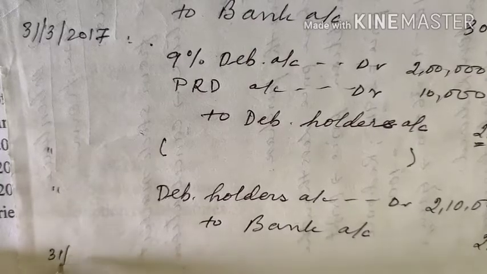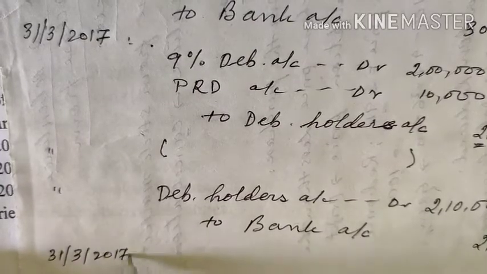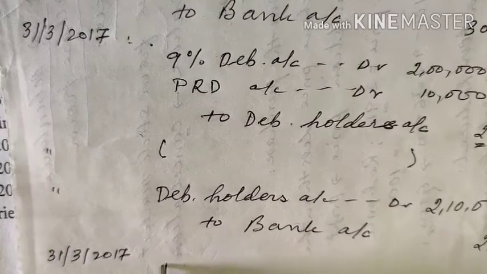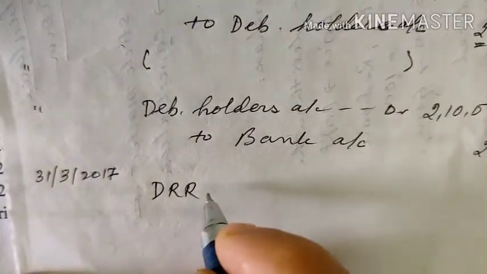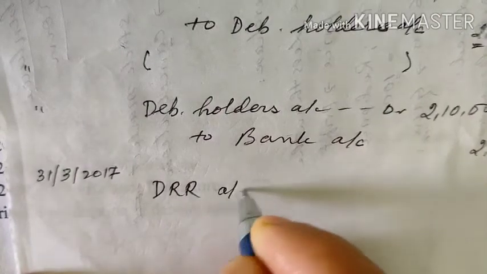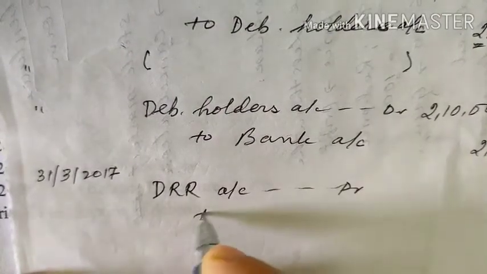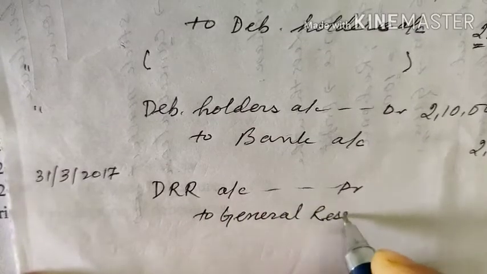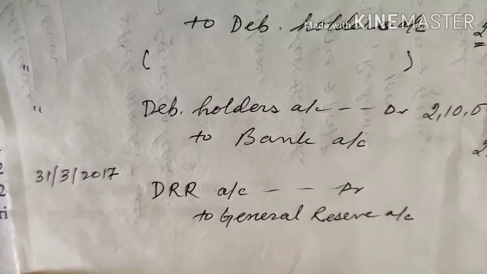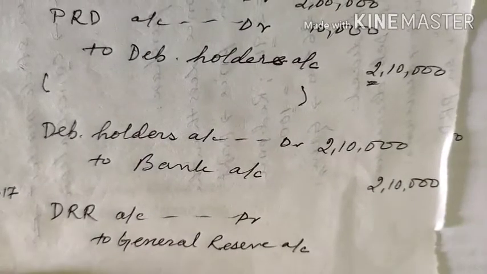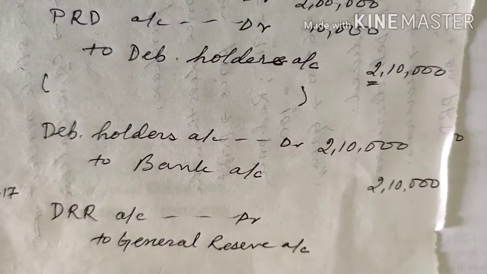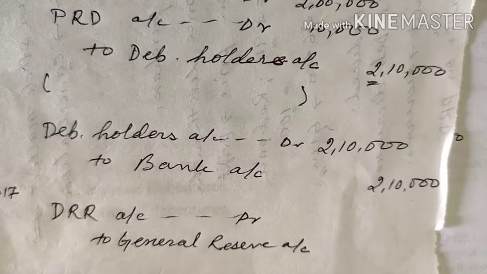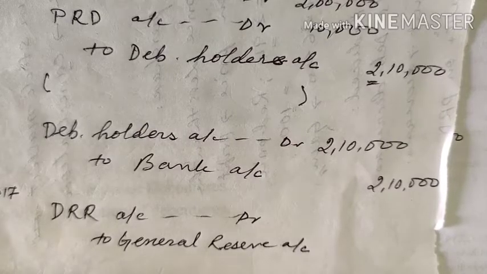So again, 31/3/2017. What is transfer? DRR is transferred. So DRR account debit to general reserve account. Now what is the amount to be transferred? Here the amount transferred should be the proportionate amount. Now what is the meaning of proportionate amount?